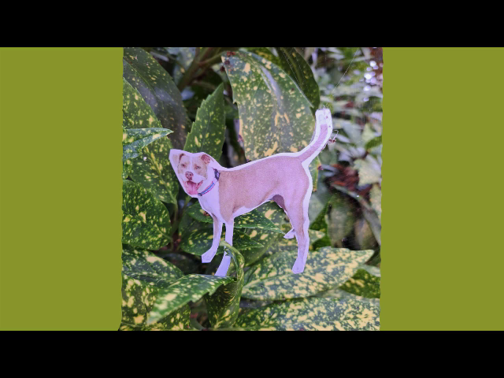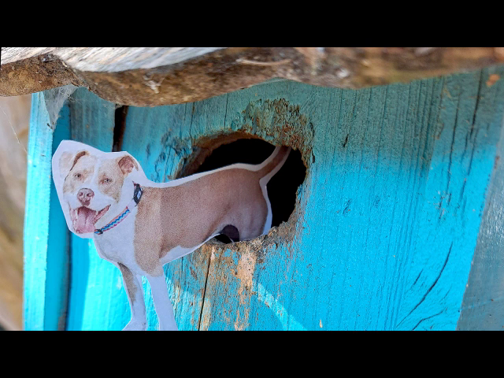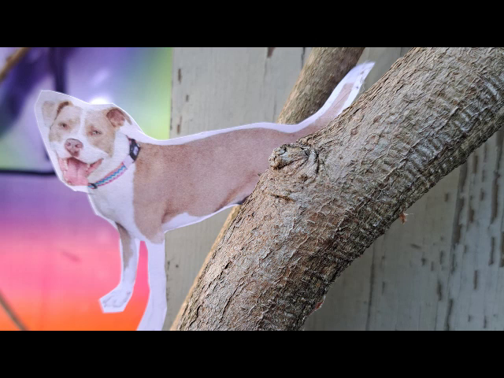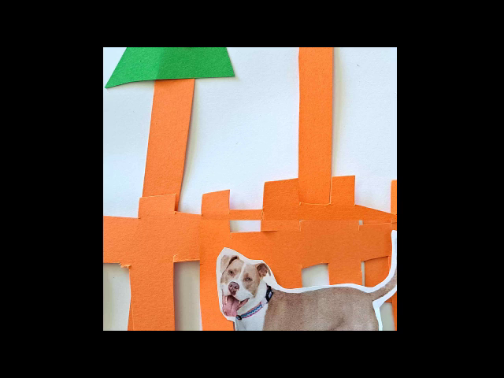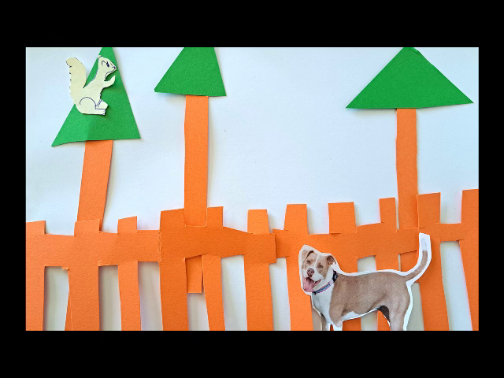You can use a camera and put Jazzy on things, like on the tree, or in things like the birdhouse, or stick her between things like these two vines. You can even just hold her with your fingers like this. For my story, I chose to cut out paper trees and animals. It's nothing fancy, but it works. Here's how the story turned out.